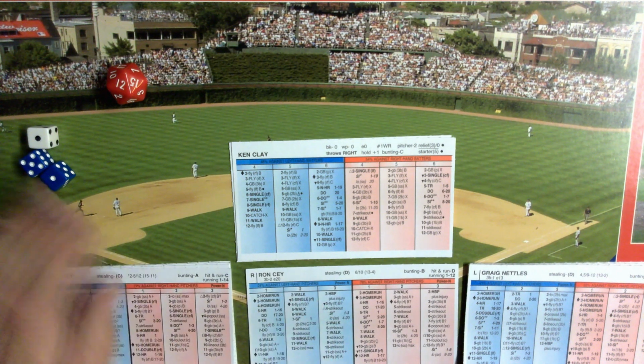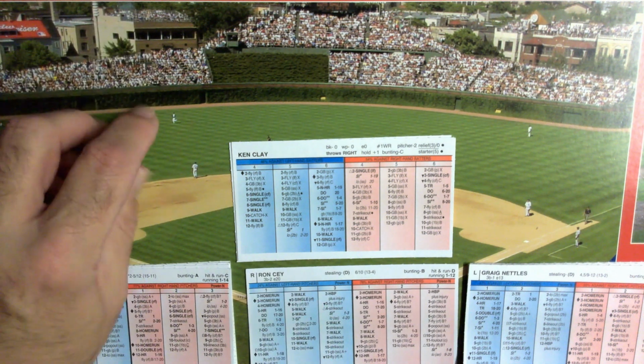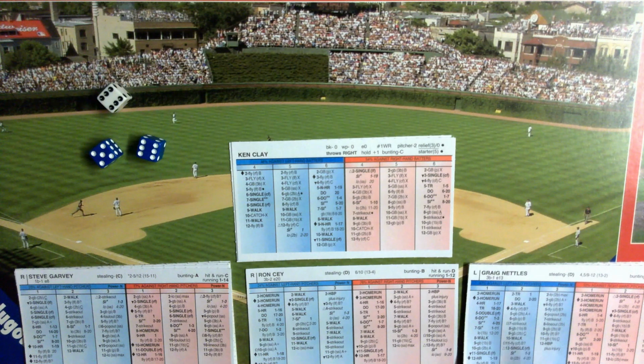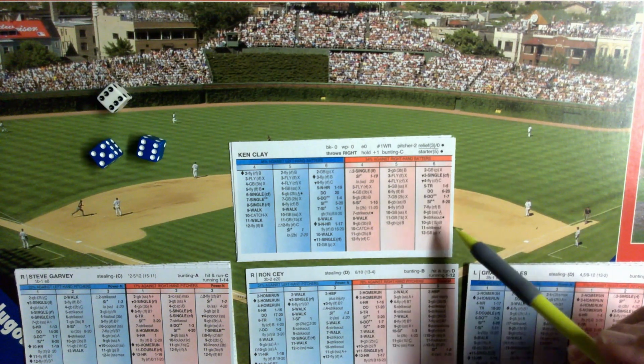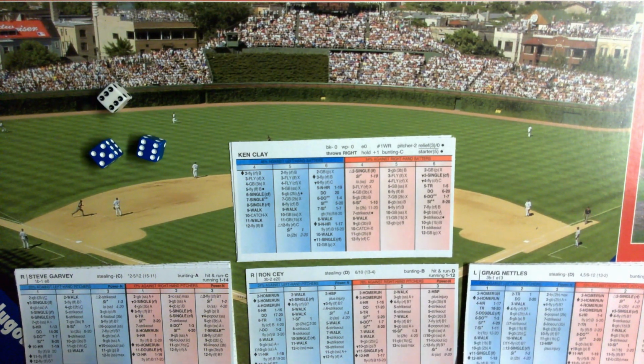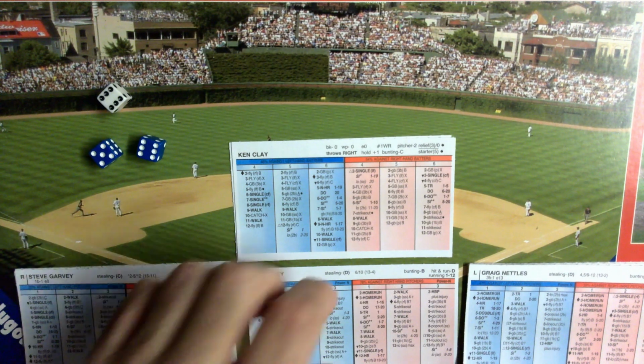Say is 1 for 2 with a single in the first, strikeout in the second. It's a 6 and an 11 against a right-handed batter, and that is a strikeout. So 2 strikeouts in the game for Ron Say.